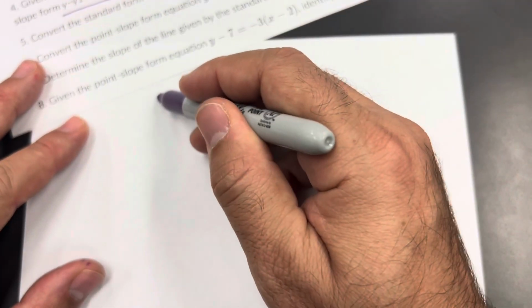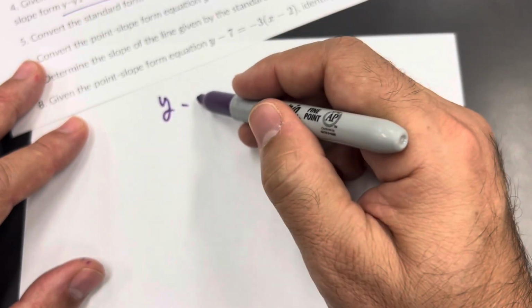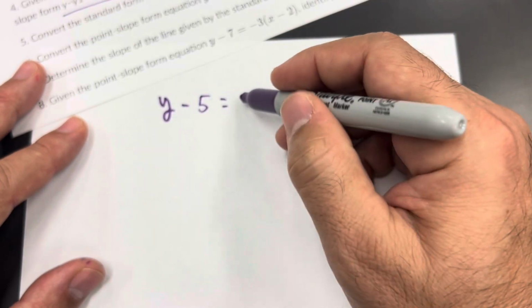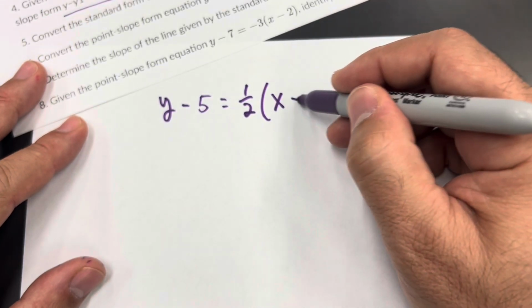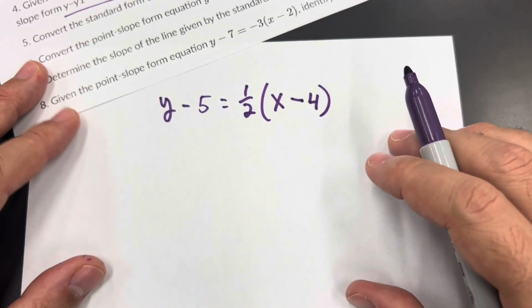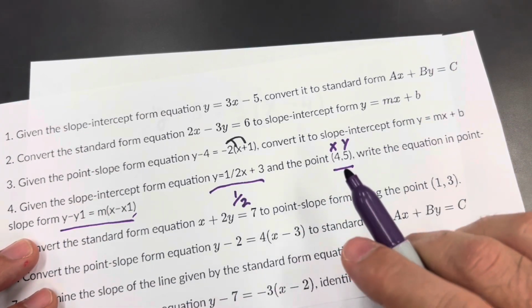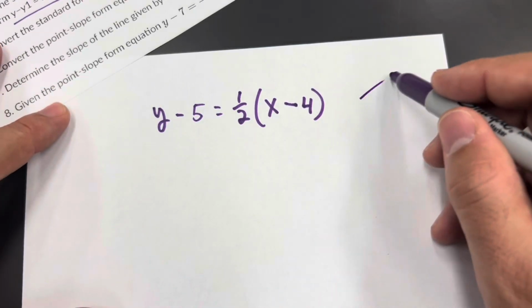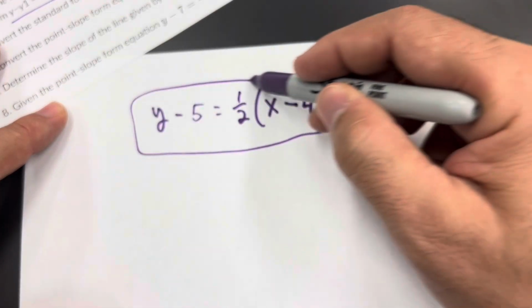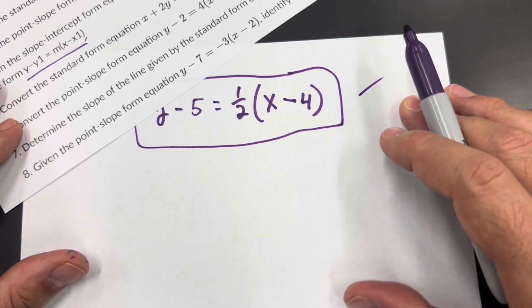It will be y minus, the value of y is 5, equal to m, the slope is 1/2, times x minus, the value of x is 4. Okay, so you see here, the value of x is 4 and y is 5. The slope is 1/2. That's it, done. That's the only thing we have to do over here. So it's very easy, but you need to know what you're doing.